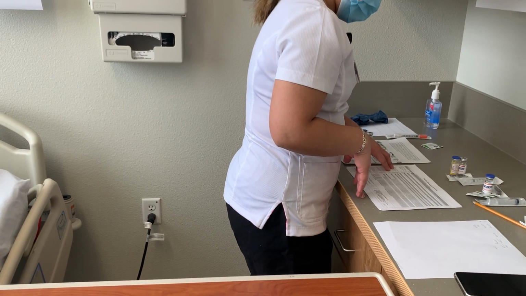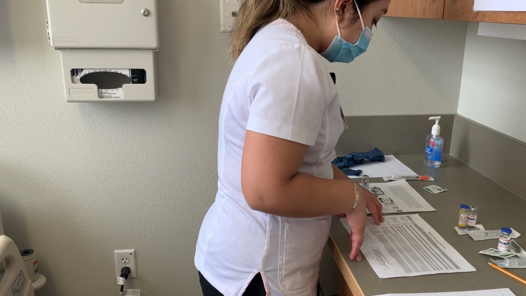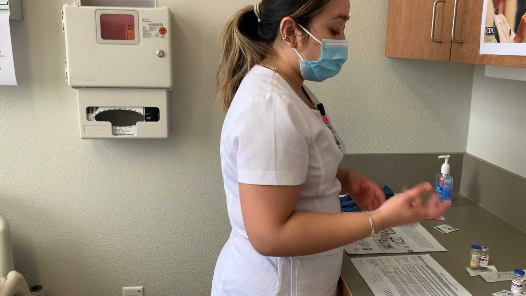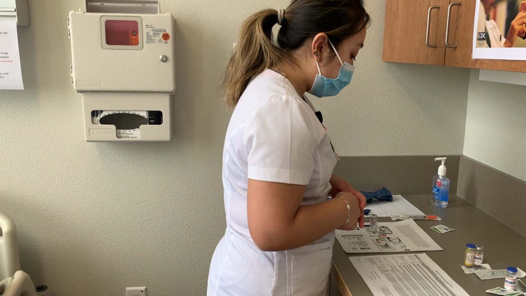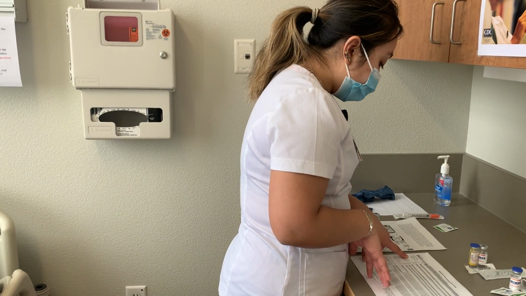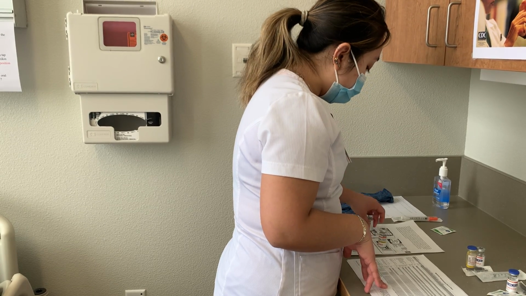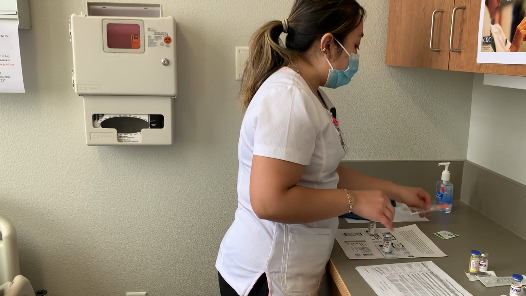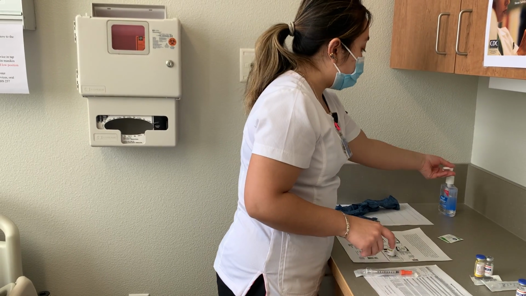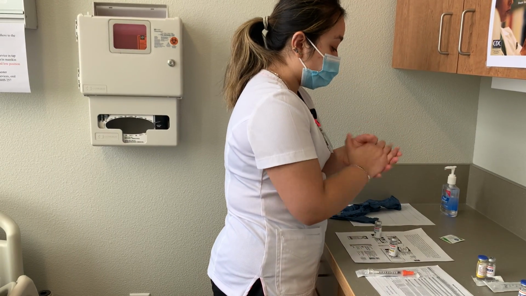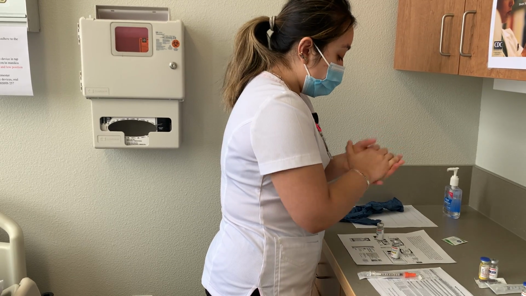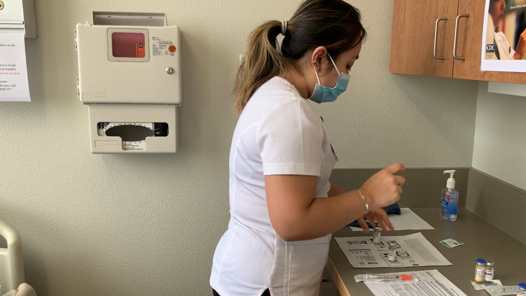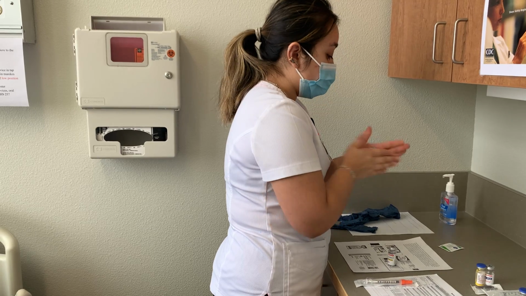Okay. Next, I'm going to give her some insulin. I did check her insulin this morning. It's a little elevated, so I'm going to go ahead and give her 10 units of Humulin and then 2 units of Humalog. I'm going to do some hand hygiene once again. I'm going to make sure that my Humulin is nice and mixed.